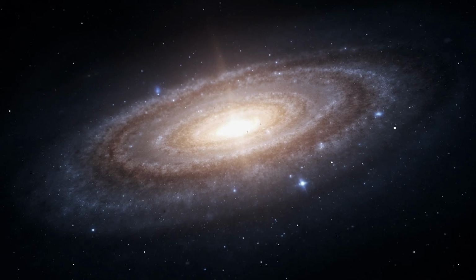When the core of a massive star collapses and rebounds, the result is a supernova, one of the most energetic events known in the universe. For a few brief weeks, a single star can shine brighter than an entire galaxy.